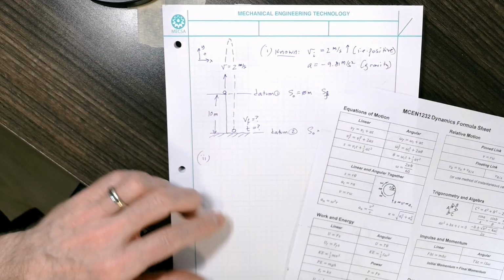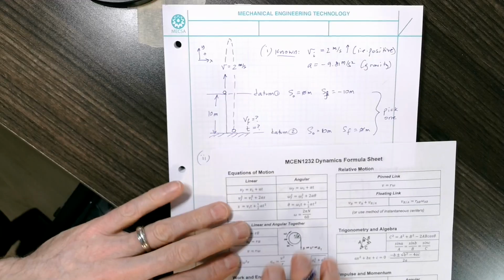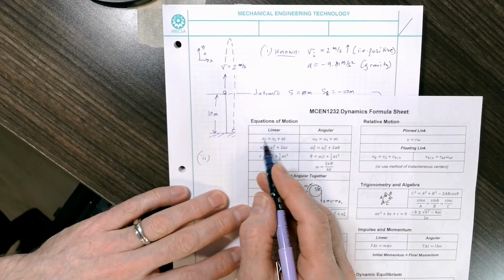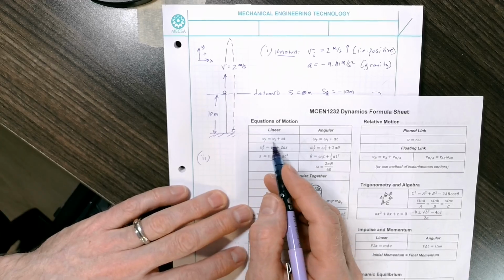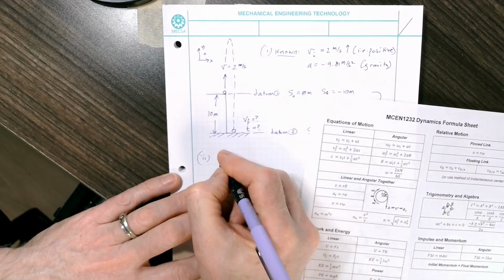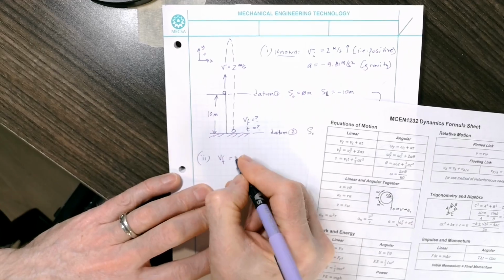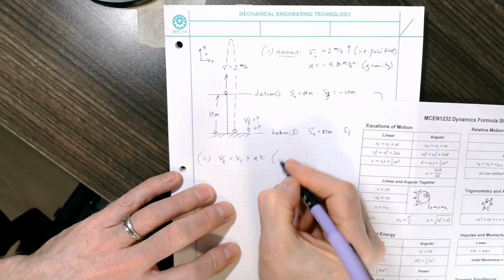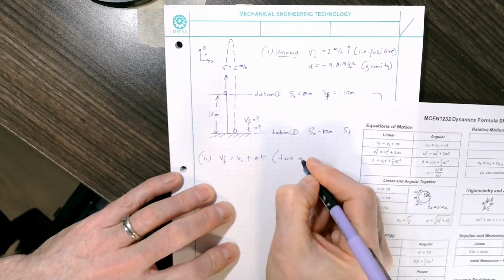I want to know V final and t. V final, just look at that. V final is right there. Again, forget about the arc and the flight path. V final is V initial plus at, except I don't know t, so two unknowns. I just realized that as I wrote it.